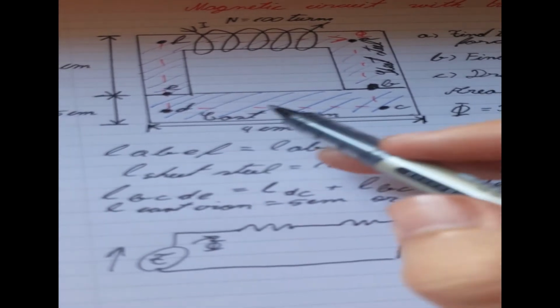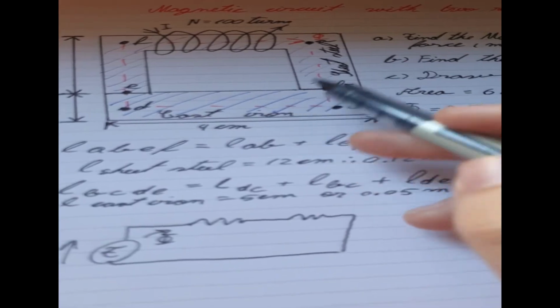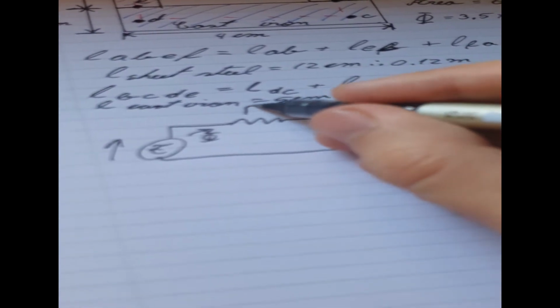Why two reluctances? Because one side is made out of cast iron and then the other side is made out of sheet steel. So there are two materials, therefore there are two of them, cast iron, and the other one, which is sheet steel. There you go. And this is basically the analog diagram of this magnetic circuit. Okay, that was nice and simple.